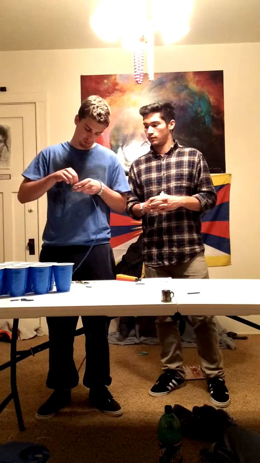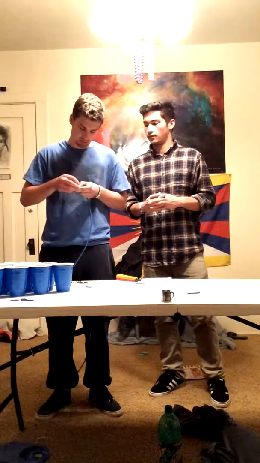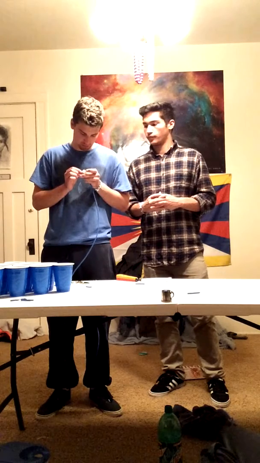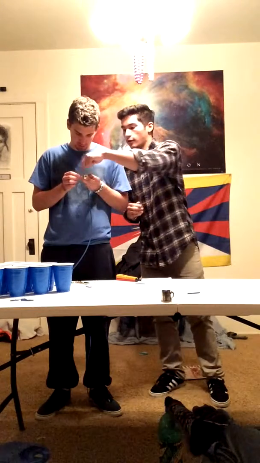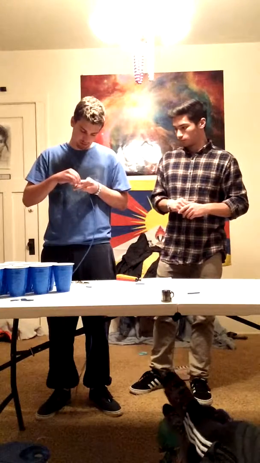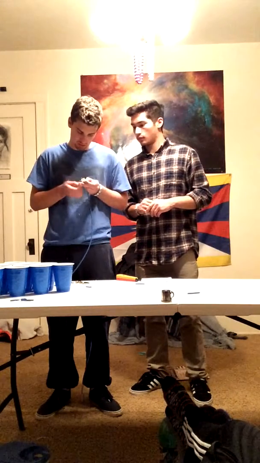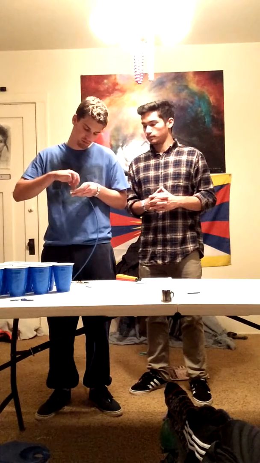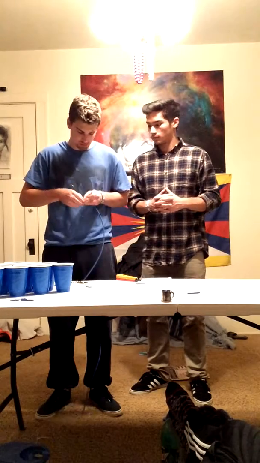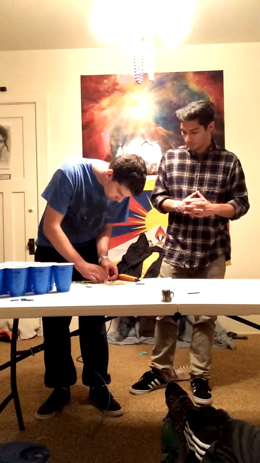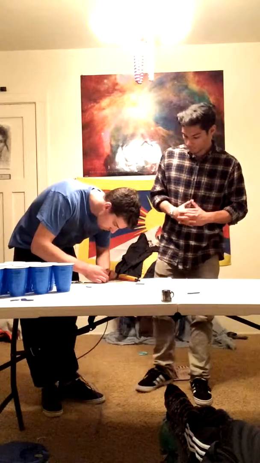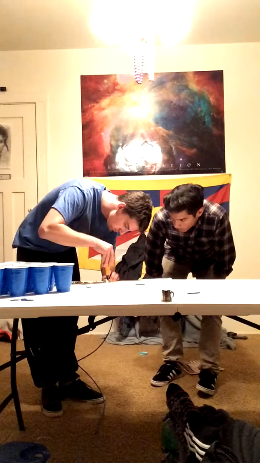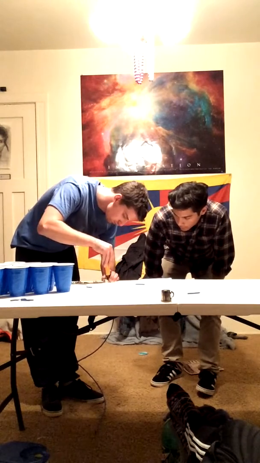Green. Is this the green? No, it's brown. The green white is right there. Orange, white. And make sure the yellow's facing away. Awesome. And straight up and down.